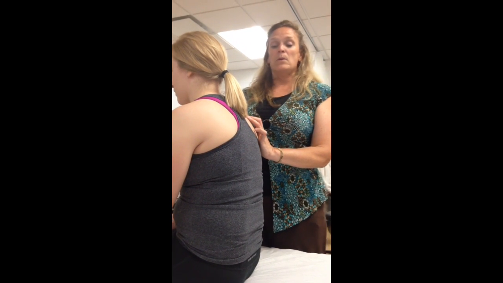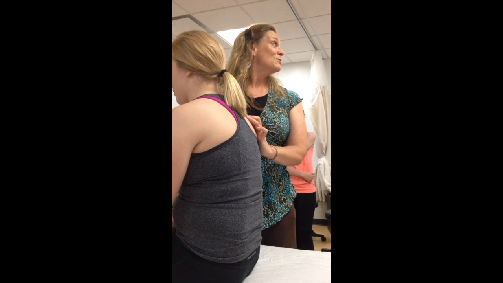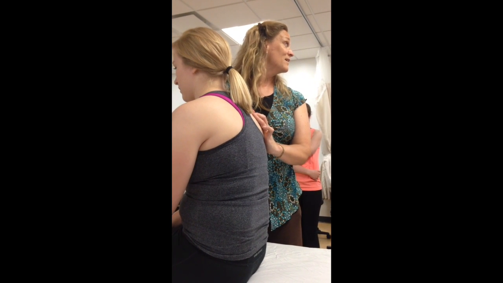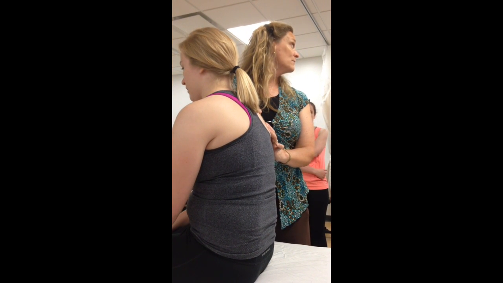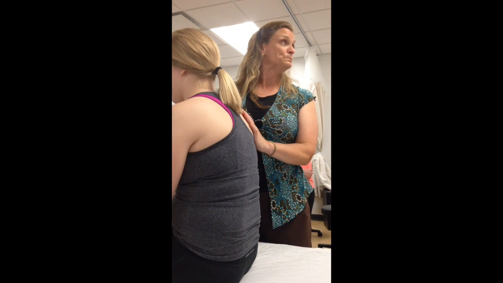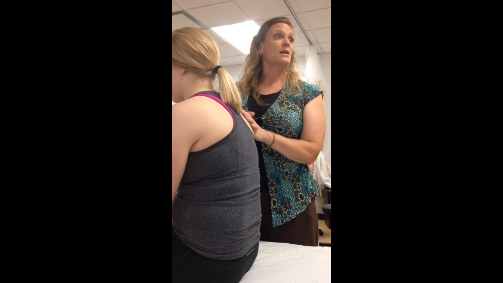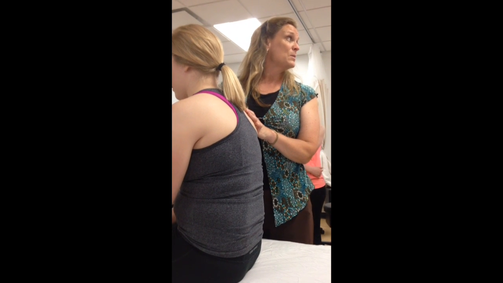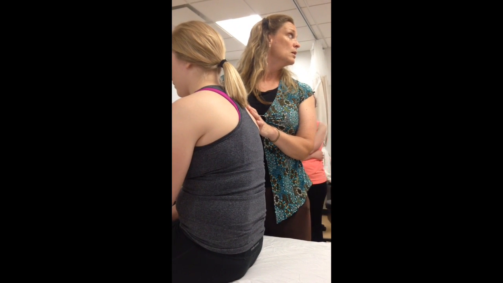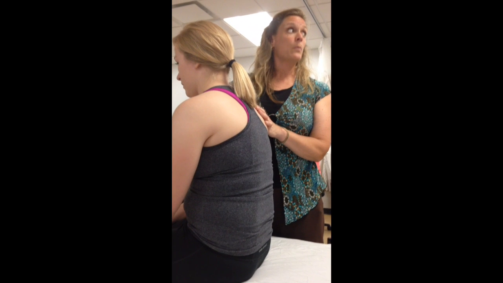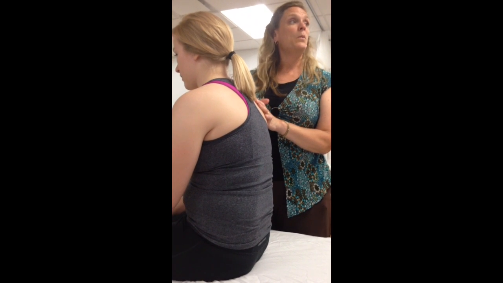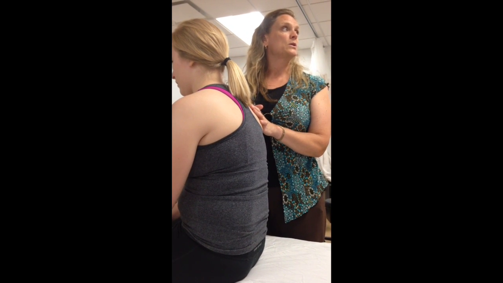The spine of the scapula is going to divide the area into the supraspinous fossa and then the infraspinous fossa, right? So we're going to have the infraspinatus down here. Supraspinatus is up here, but what muscle attaches to the spine of the scapula? The trap, okay? So you're going to have to palpate through the upper trap.